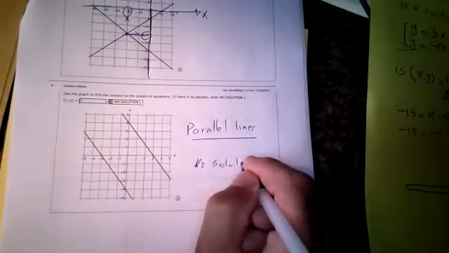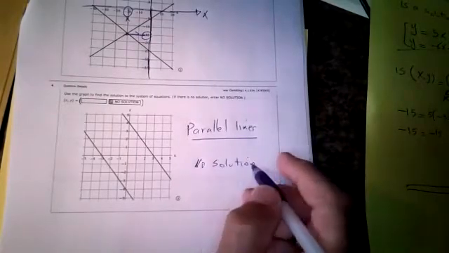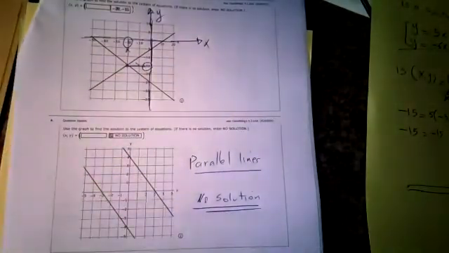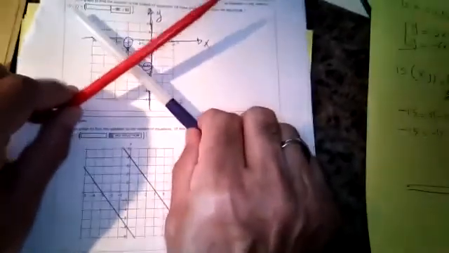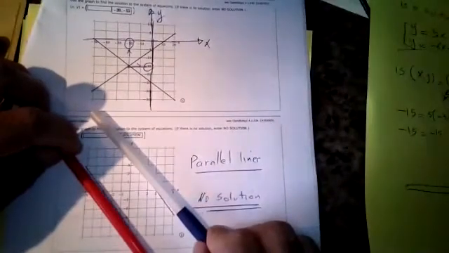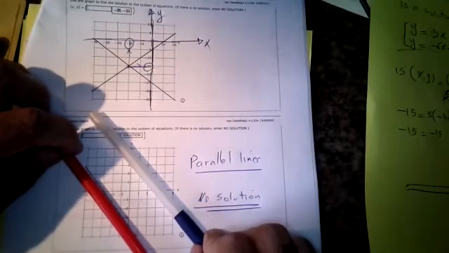Because two parallel lines do not intersect each other. So here, two lines intersect each other at one point. You see these two? Or if both lines are parallel, they do not intersect.